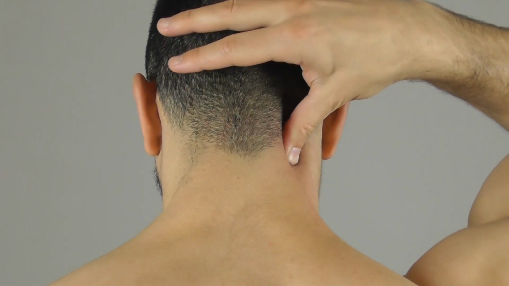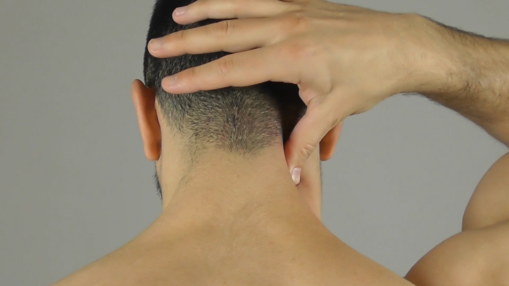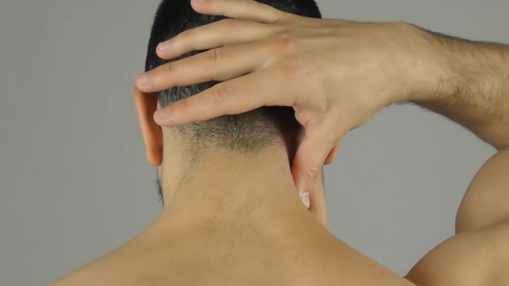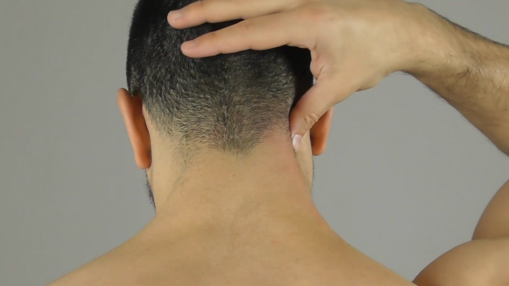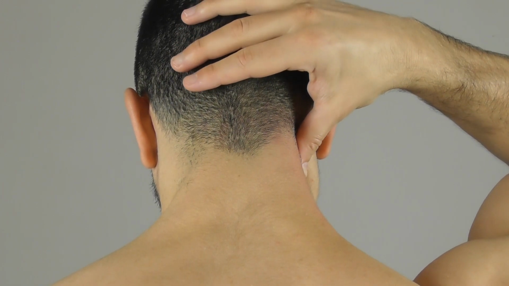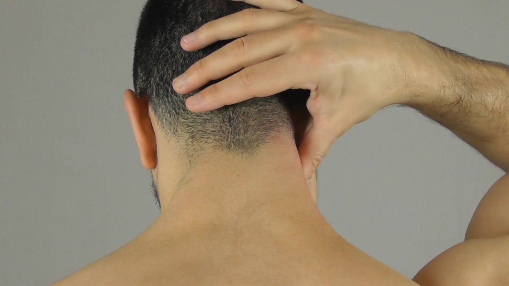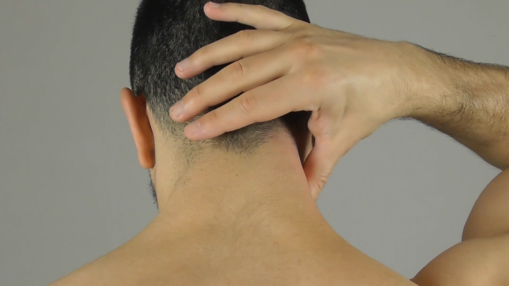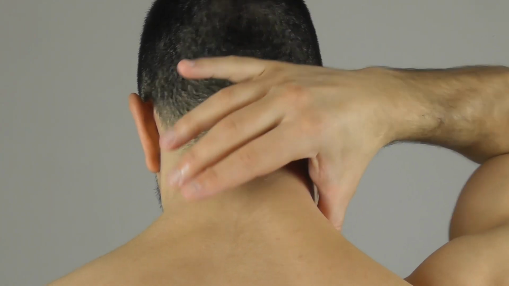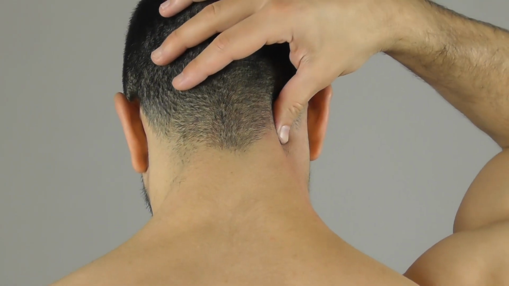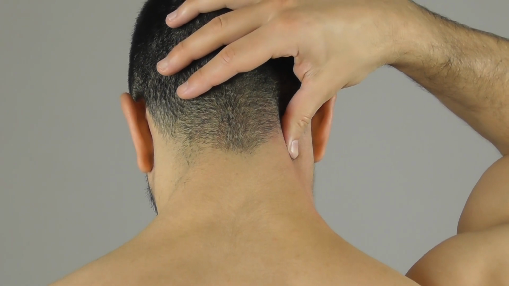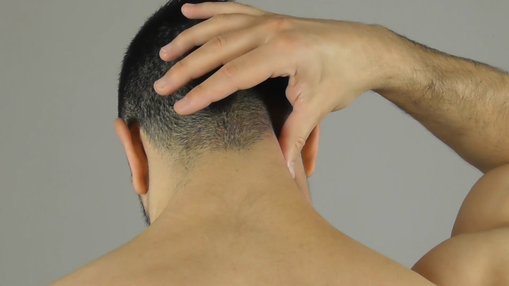Here we're still pushing down all the way to the insertion. Remember that you can't reach the levator scapula directly. You're doing everything through the trapezius and through the sternocleidomastoid, which inserts in the same part where the levator scapula inserts.